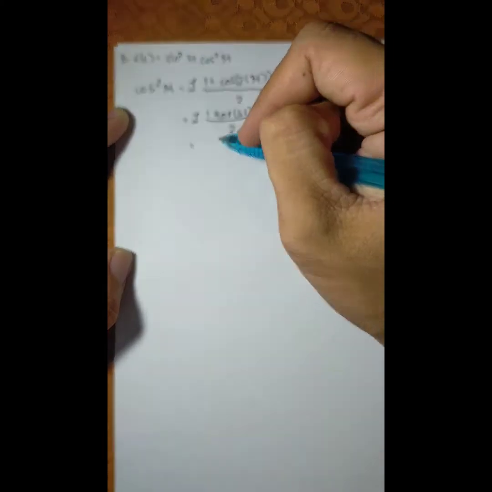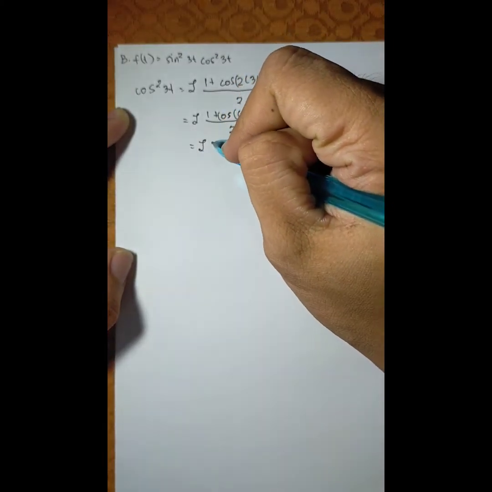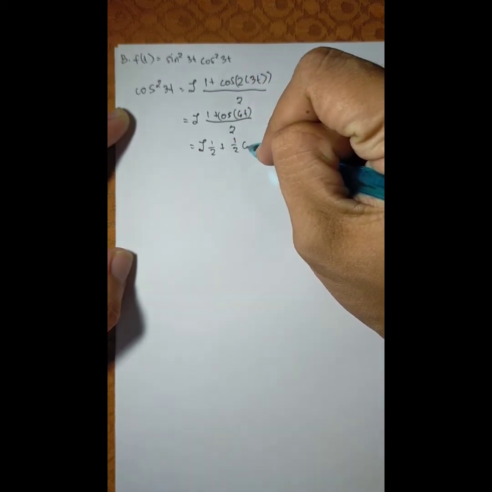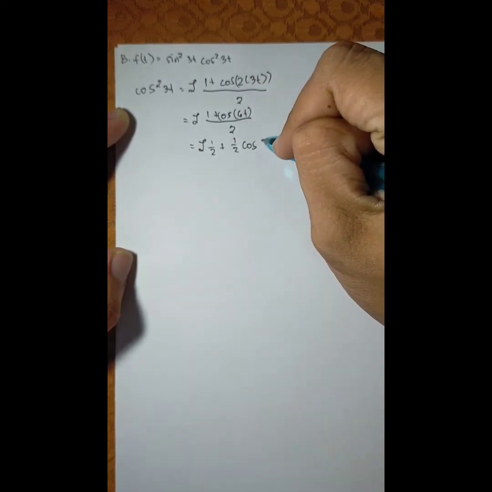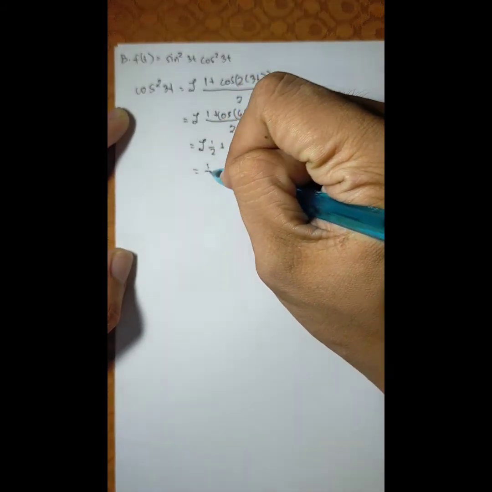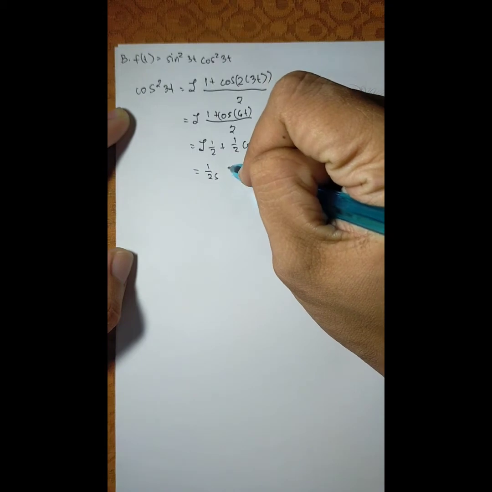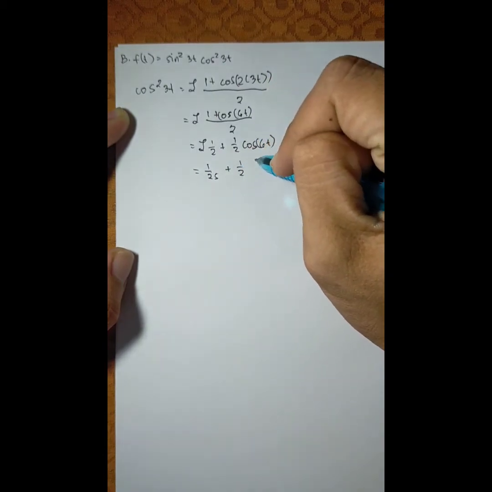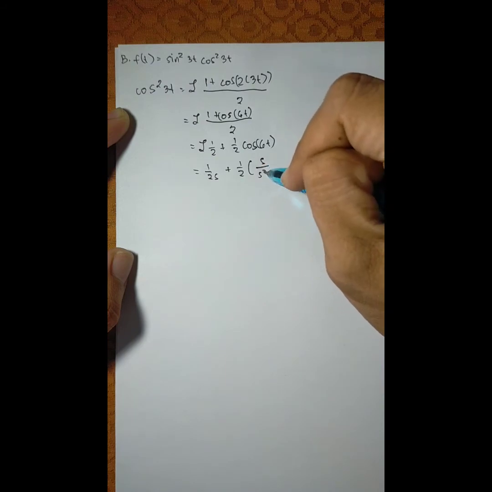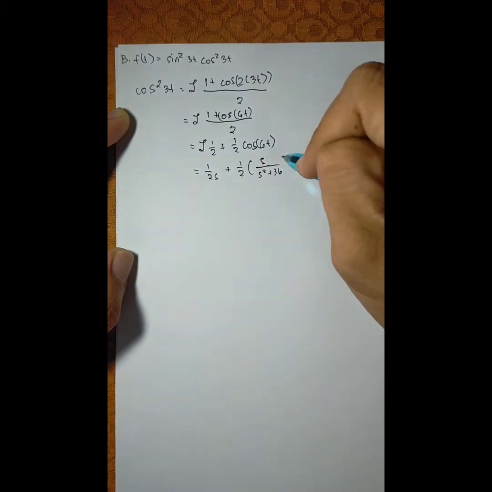This is equal to Laplace of 1/2 plus 1/2 cosine of 6t. This is equal to 1/2 s plus 1/2 times s over s squared plus 36.